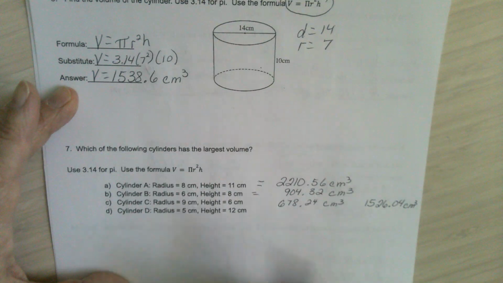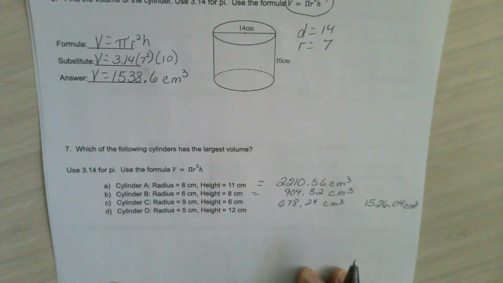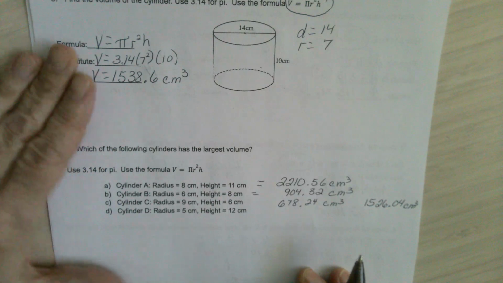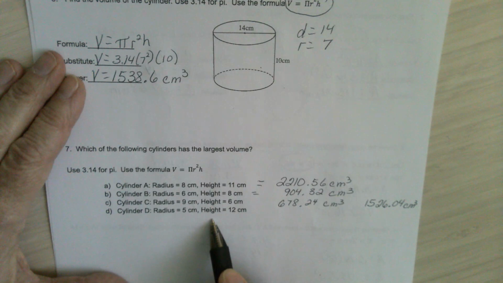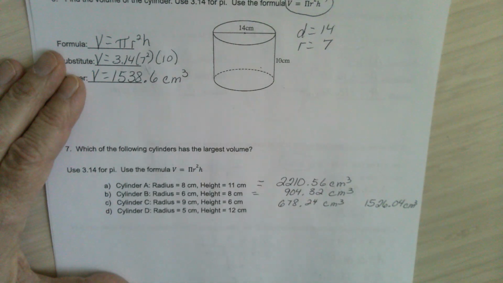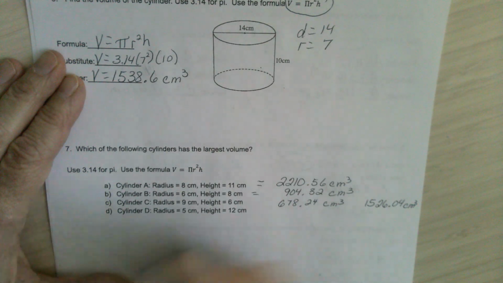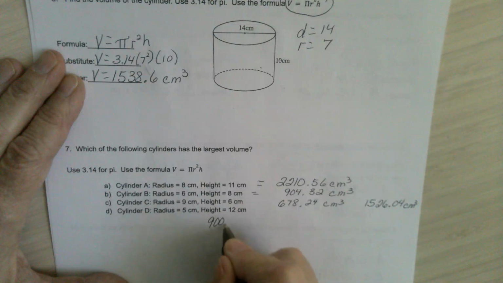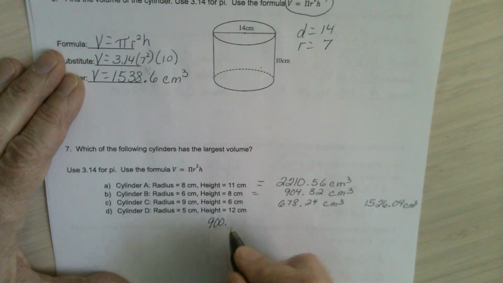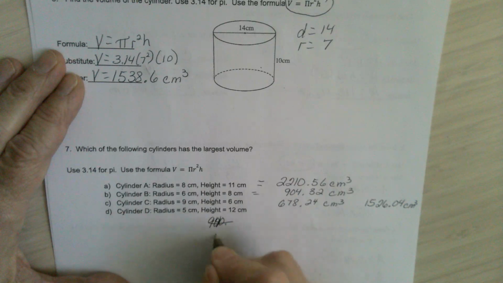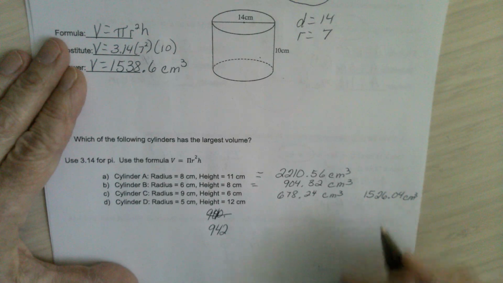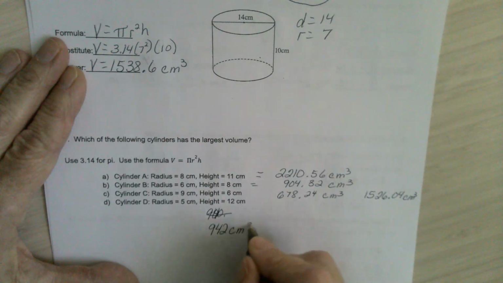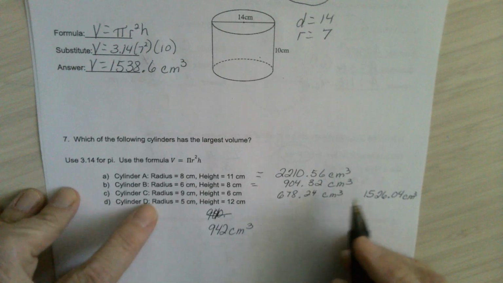And then for letter D, what did we get for the volume of letter D? Did you get it done? Elaine, what did you get for the volume of that one? 942. Even, or was there a decimal point? Yes. Okay, centimeters cubed. All right, we're going to have to do letter C.